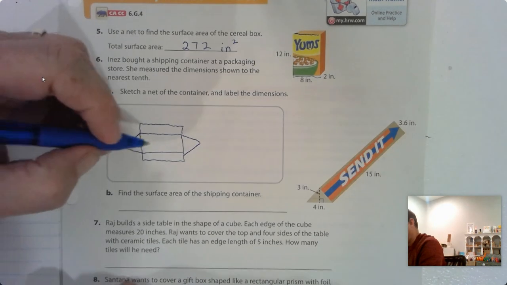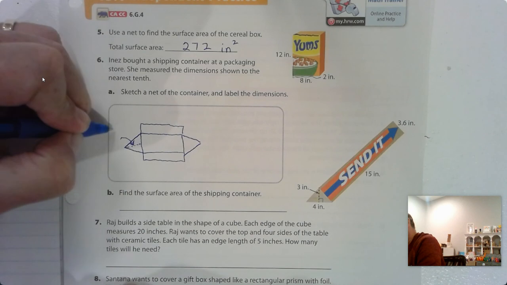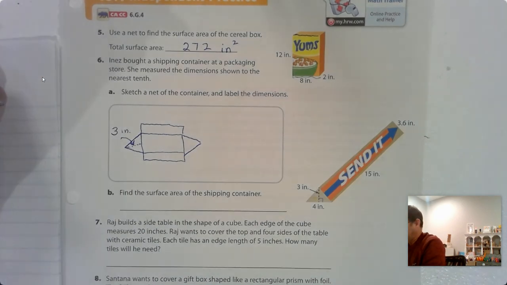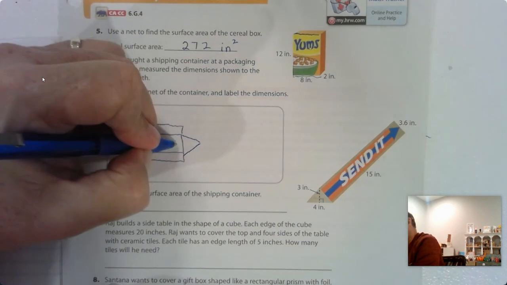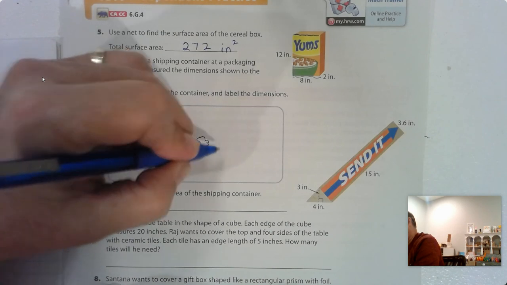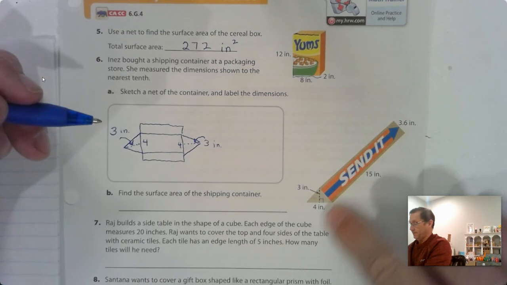So they're telling us the height is 3 inches. The base is 4.